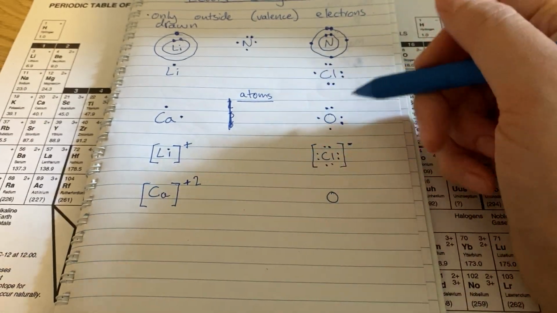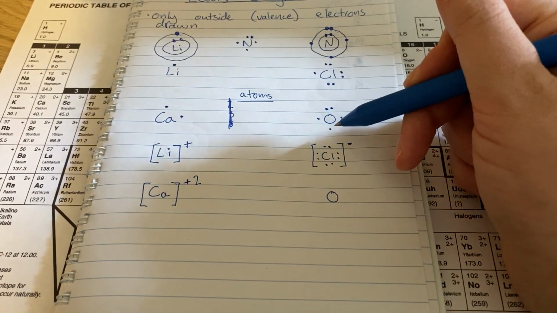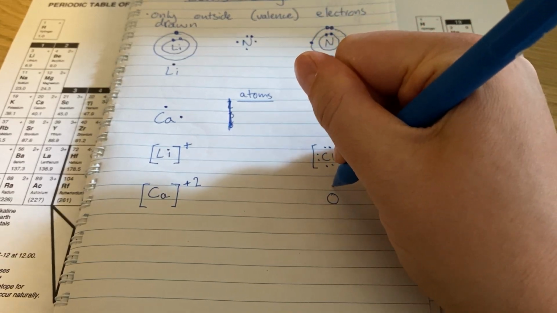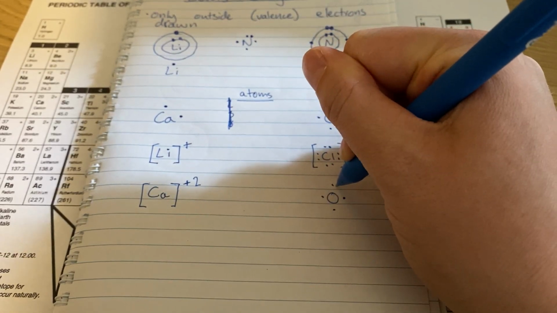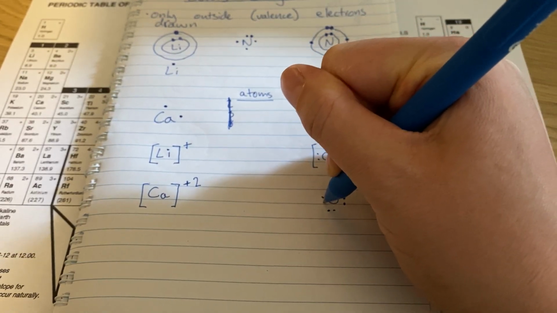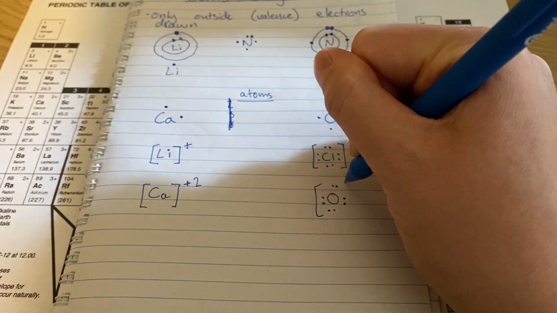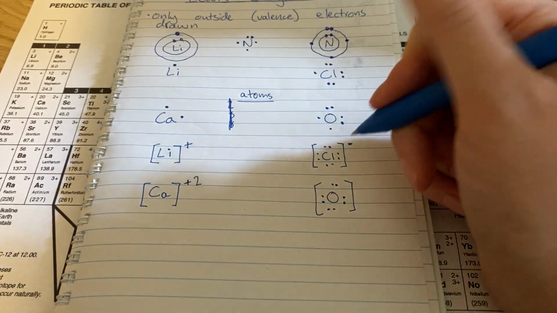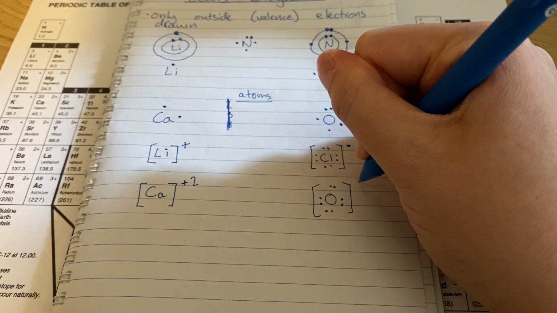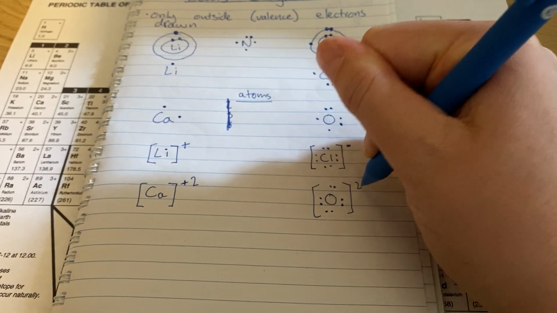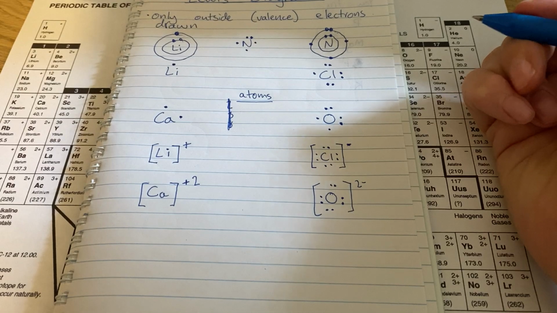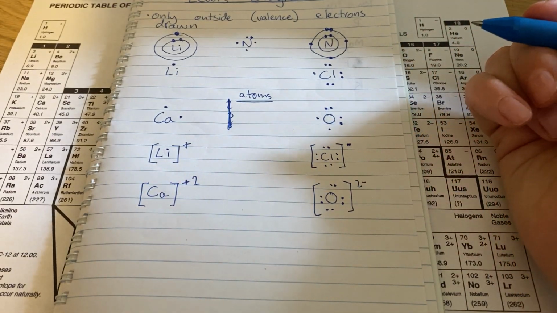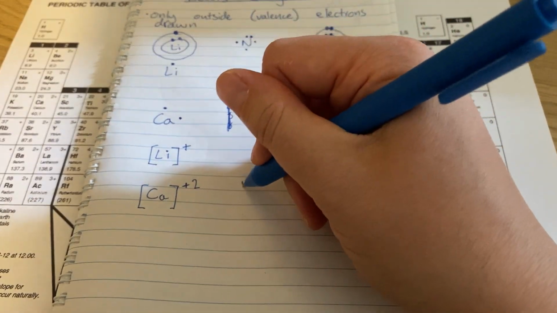Okay, oxygen, what do you think it's going to do? Gain 2, right? 1, 2, 3, 4, 5, 6, 7, 8. And now we do 2 minus, or -2 because of the charge, because it gained 2 negative electrons. Okay, so these are the ions.